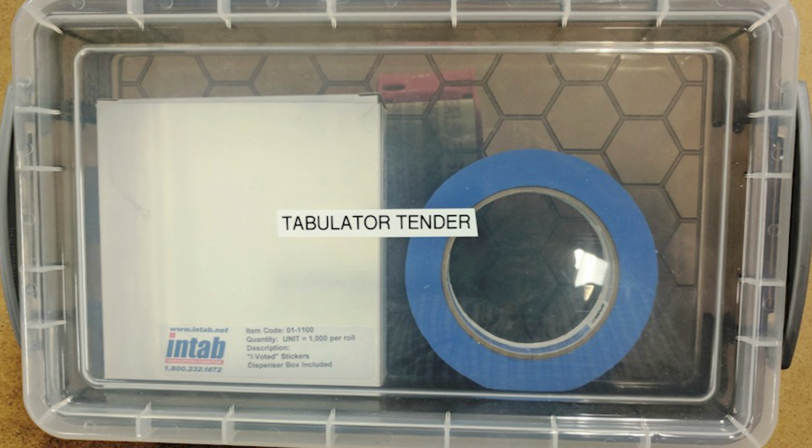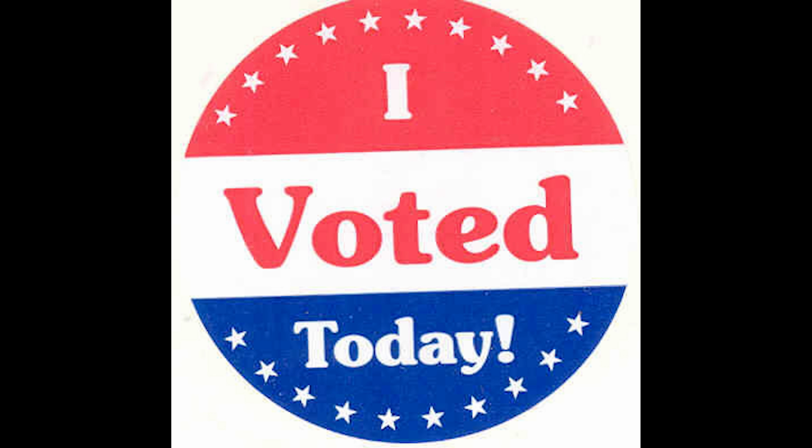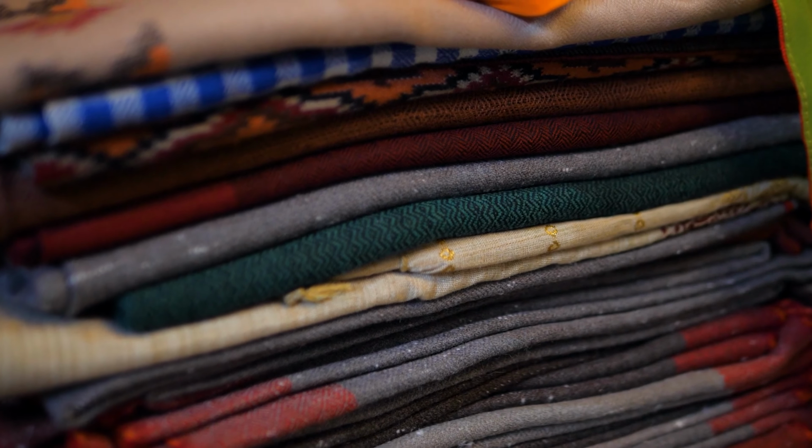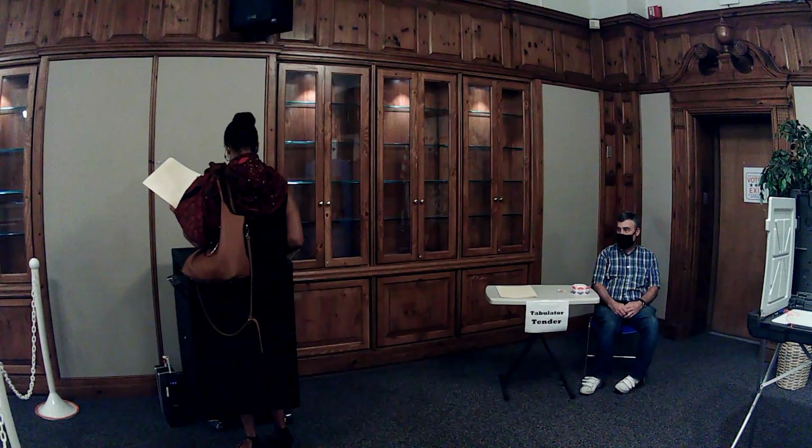These may consist of at least one privacy folder and "I voted today" stickers, if your municipality provides them. Do not place them on the elector. Electors may not wish to be touched, and some fabrics might be damaged by the adhesive. The tabulator tender's duty is to make sure that each ballot cast by the elector is accepted before the elector leaves the vicinity of the tabulator.